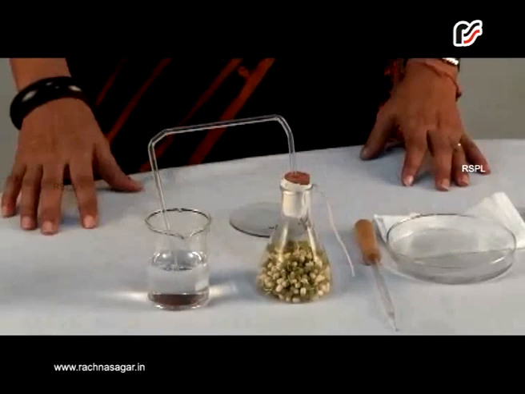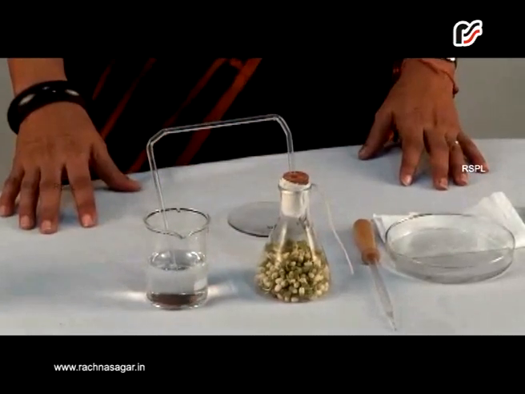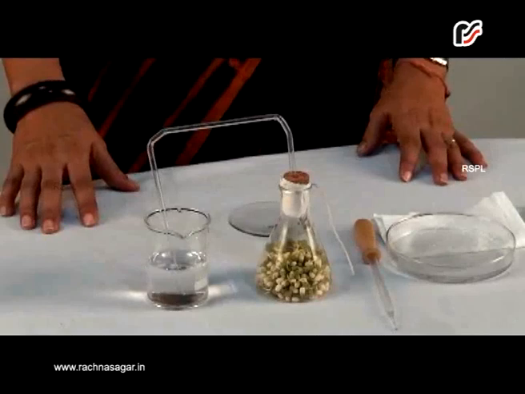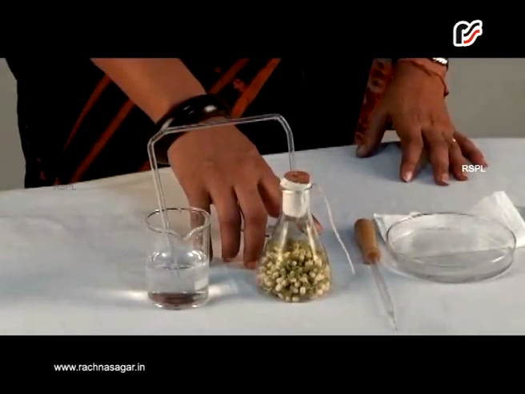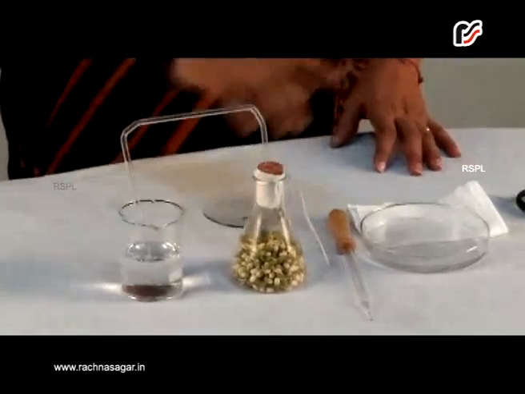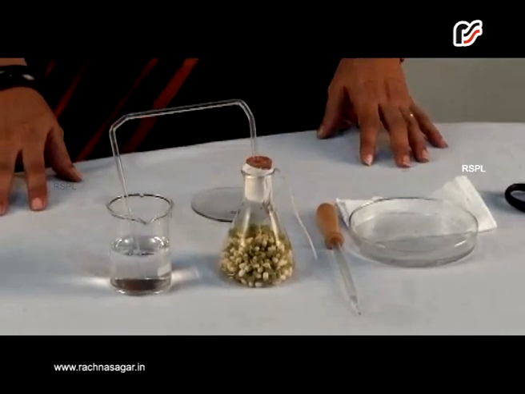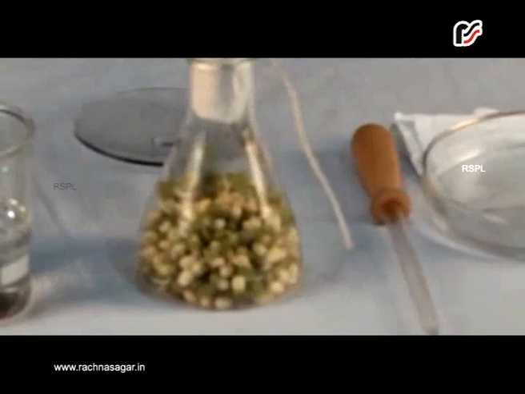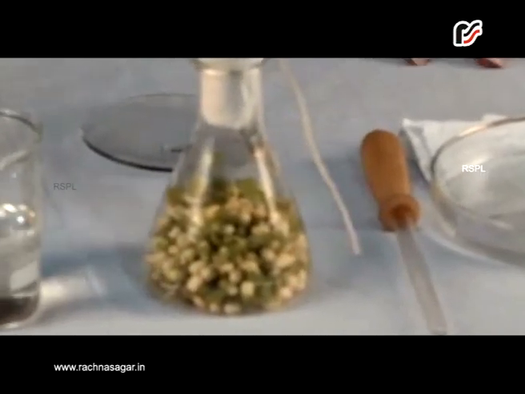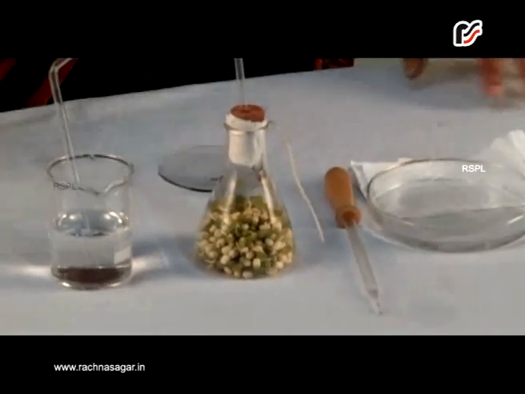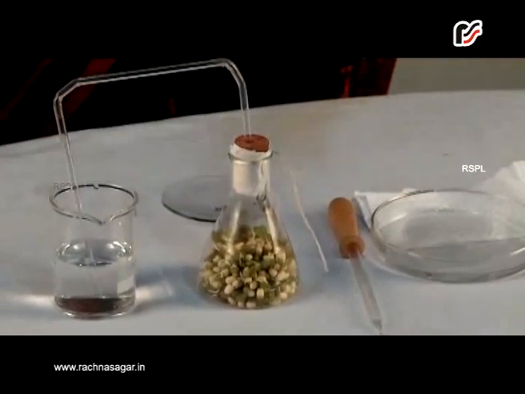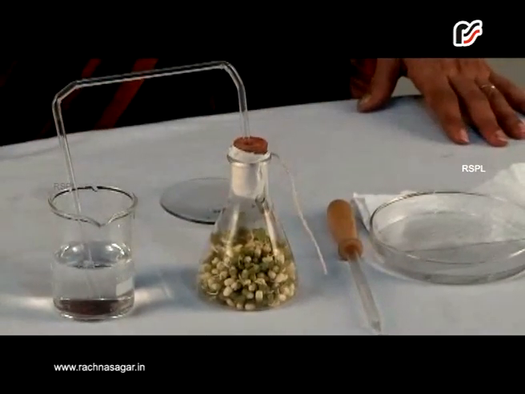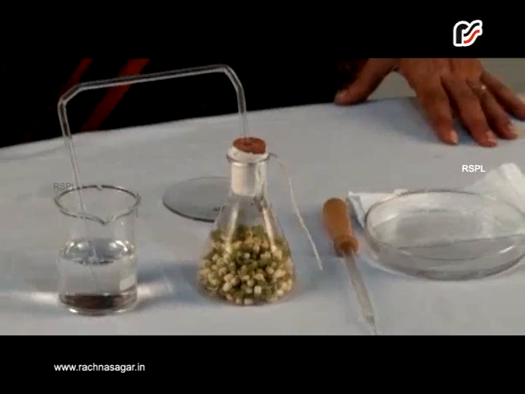After some time we have to again observe what has happened to the potassium hydroxide solution which is kept inside this tube which is hanging inside, and what is the level of water in this bent tube. After that, various questions can be asked related to this particular experiment.